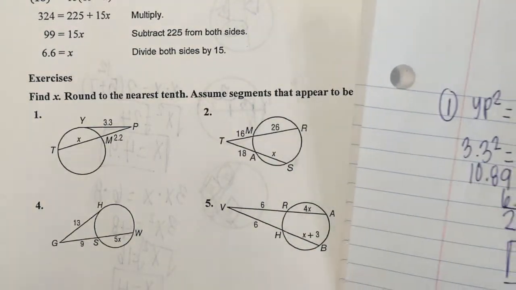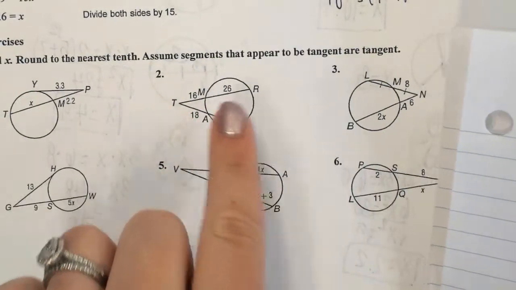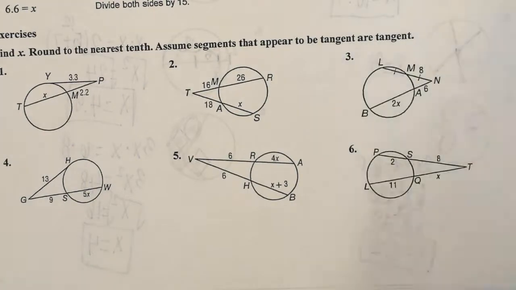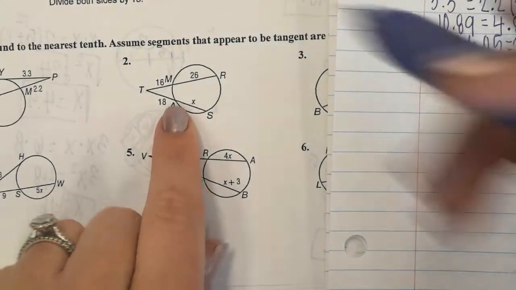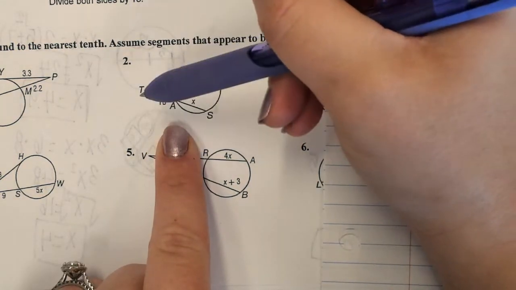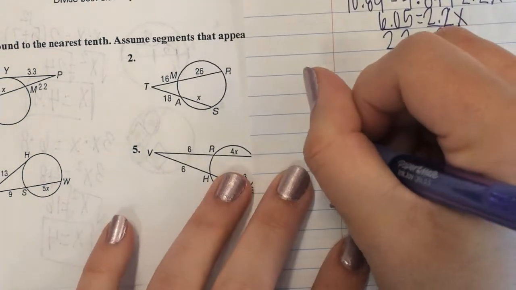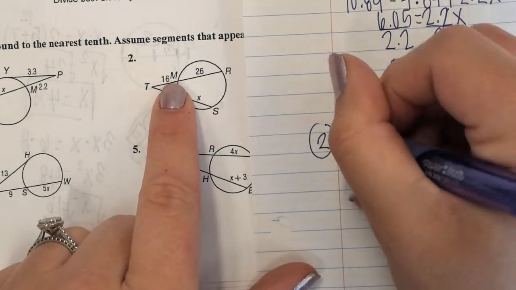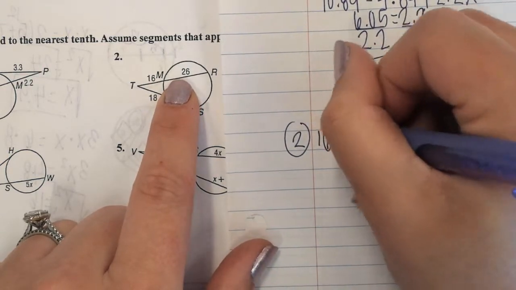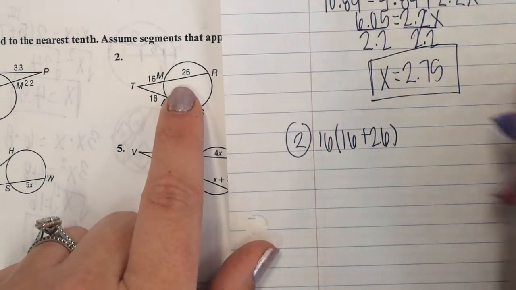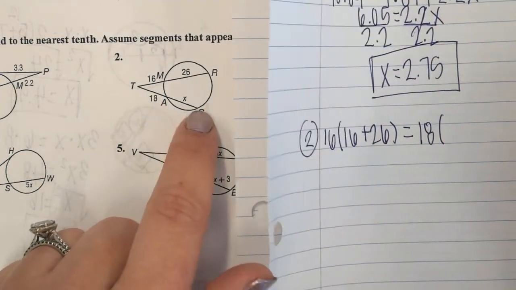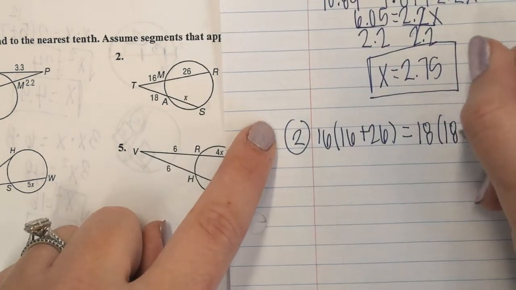Okay, let's look at number 2, because we haven't done that scenario yet. That's 2 secant lines. This was a tangent secant. This is 2 secants. So let's look at number 2. So you have to do outside times the whole equals outside times the whole. So when you're setting that up, the outside is 16 times the whole thing, which is 16 plus 26, equals the outside times the whole thing, 18 plus x.